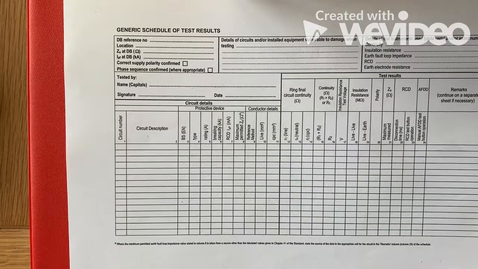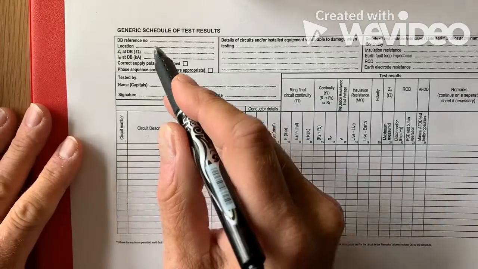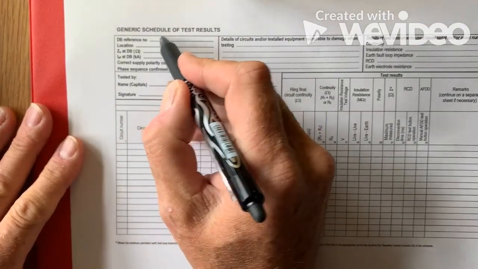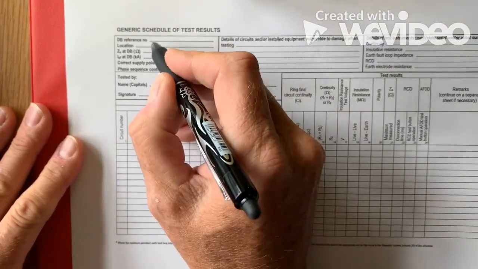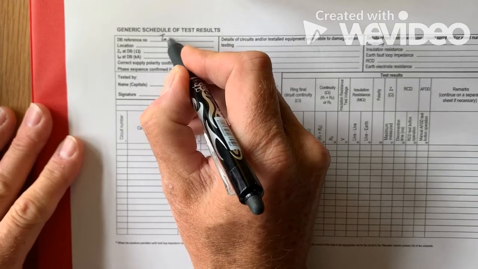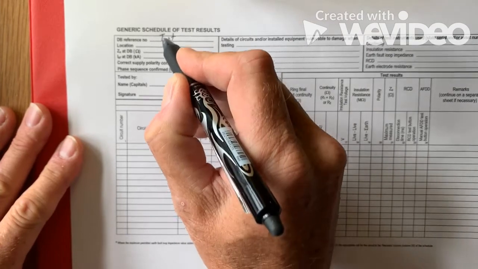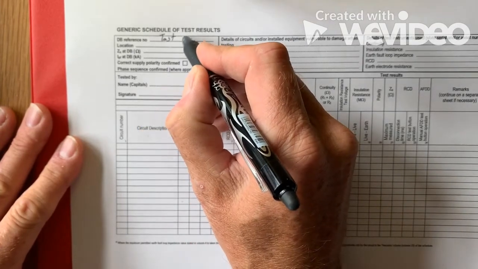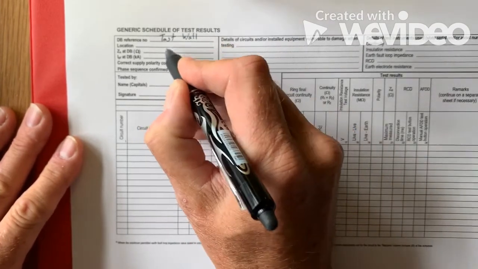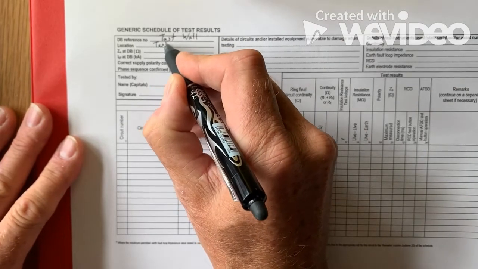You should now be seeing a video of the test form. So what you would need to put here is the reference number of the distribution board. So in our case, it's the test room, and then the location. So actually, we can put test wall, and then we can put test room.